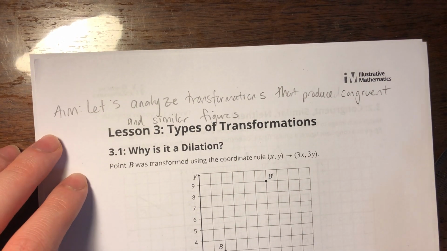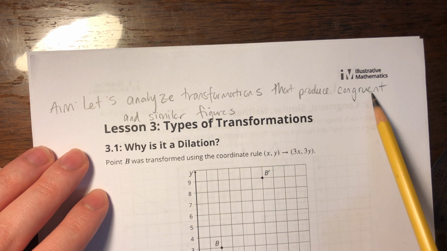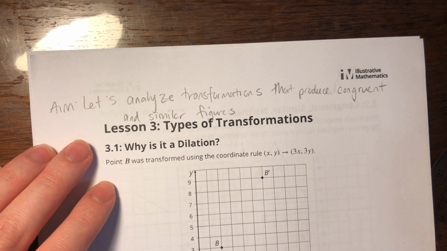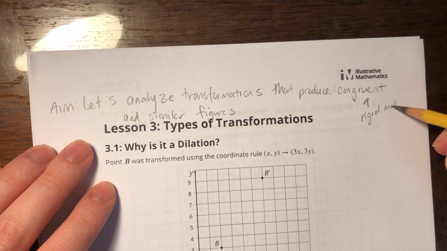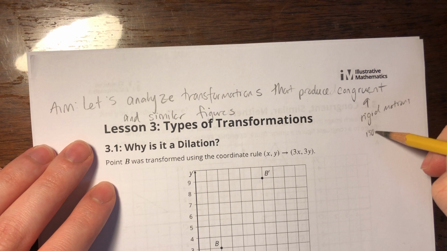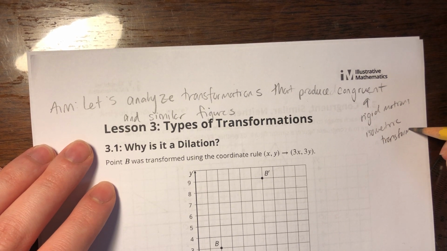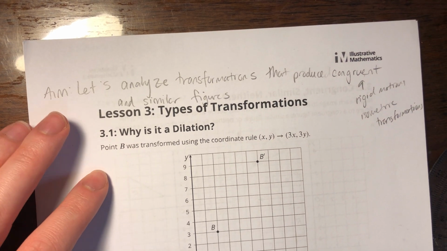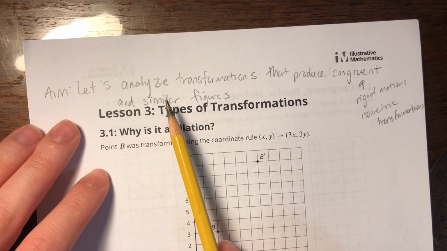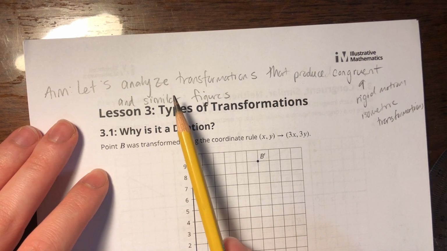All right, so if you remember, transformations that produce congruent figures are rigid motions or isometric transformations. Those are rotations, translations, and reflections. And then when the figures are similar, that's going to be a dilation, where we have a scale factor involved.